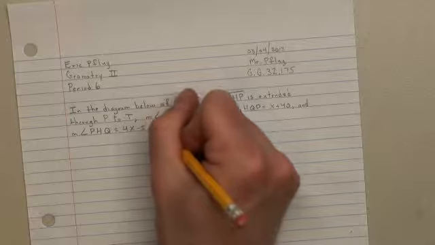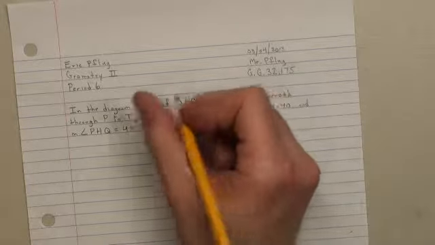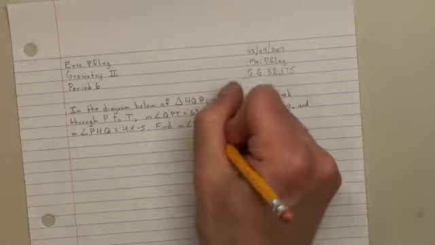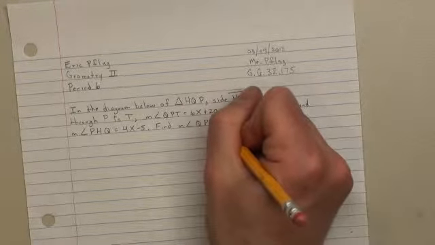So we want to find the measure of angle QPT.